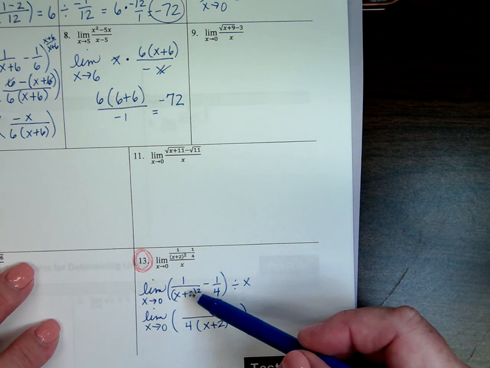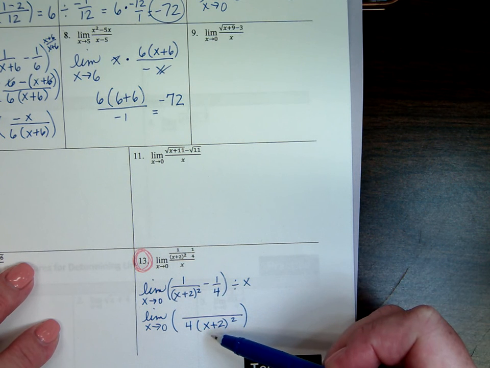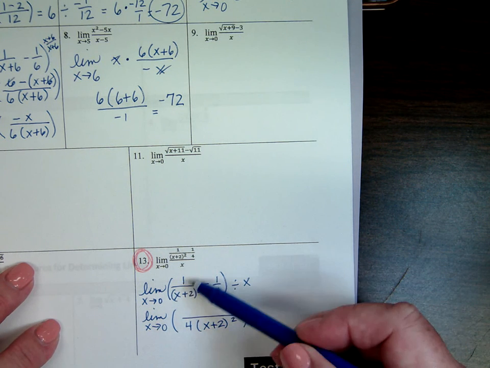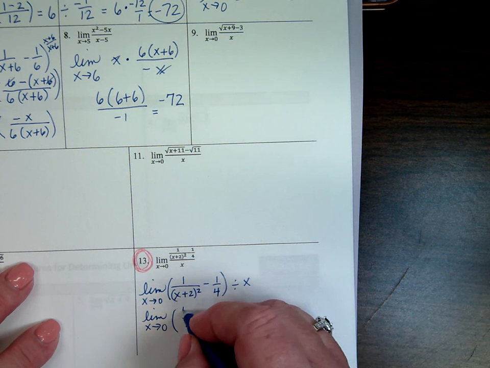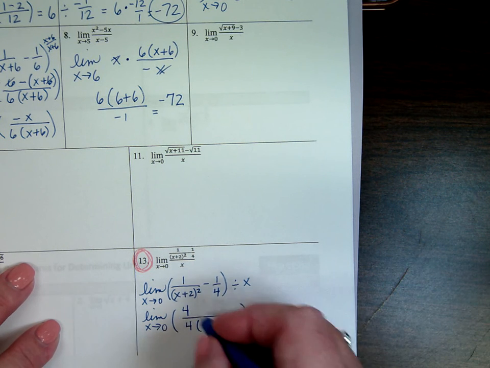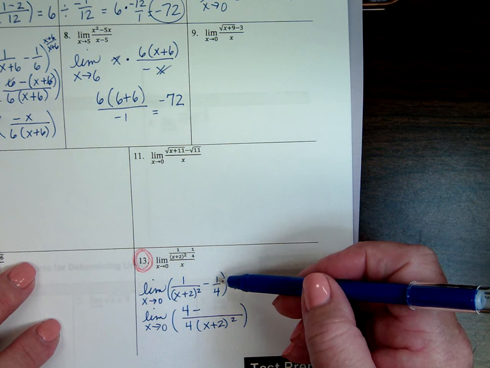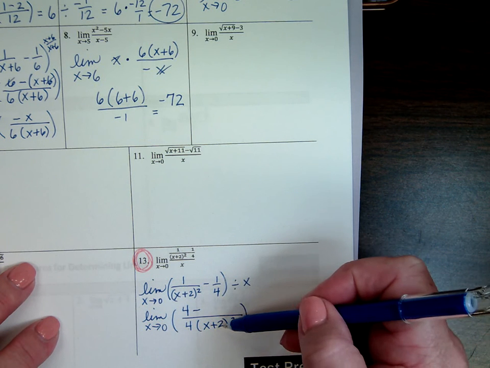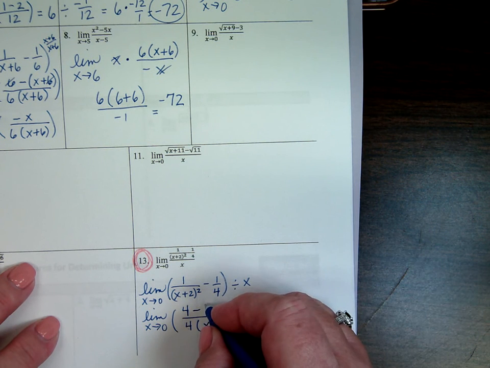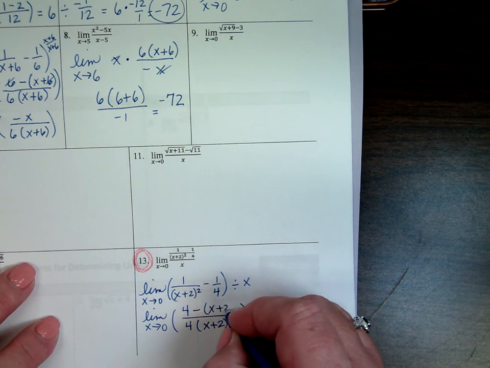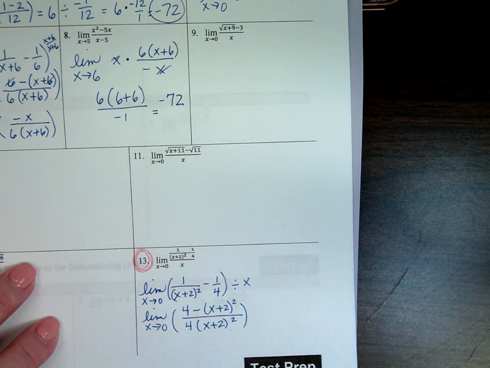Then I'm matching. This guy has the x plus 2 quantity squared. It needs the 4. 4 times 1 is 4. Minus. This guy has the 4, he needs the x plus 2 squared. So he's going to be x plus 2 squared. And then divided by x.